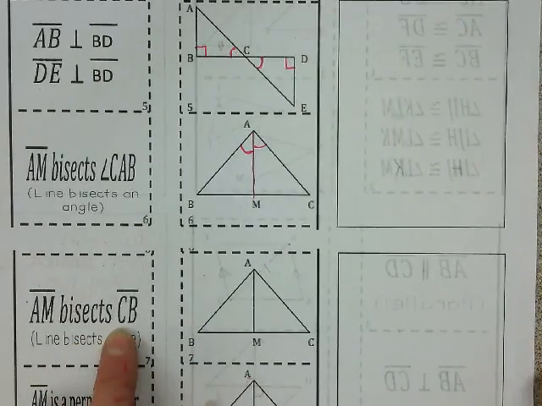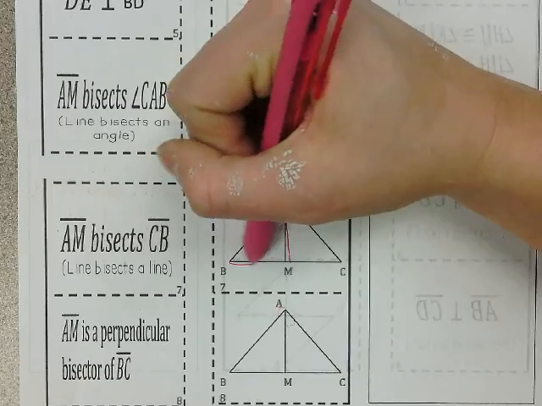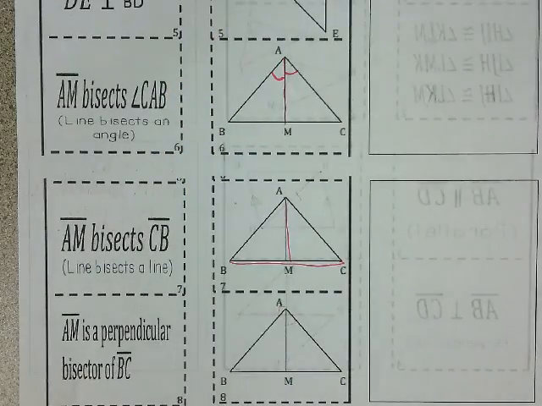AM bisects CB. Okay, does it say anything about being perpendicular? No. So can we assume that? No. Does it say anything about the angle? No. So, can I assume that it cuts that angle in half?